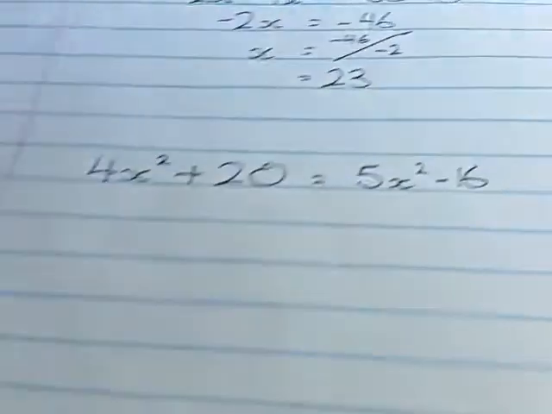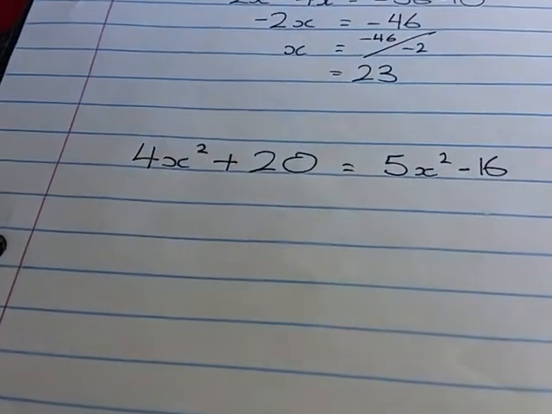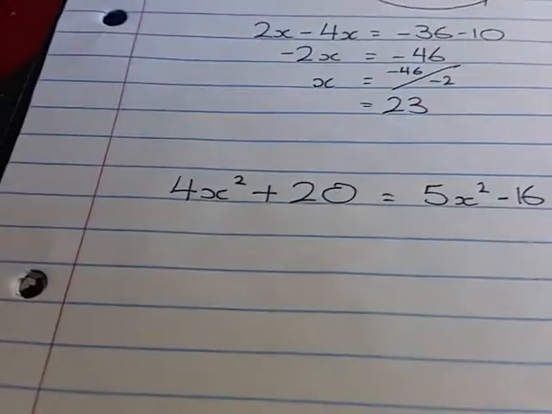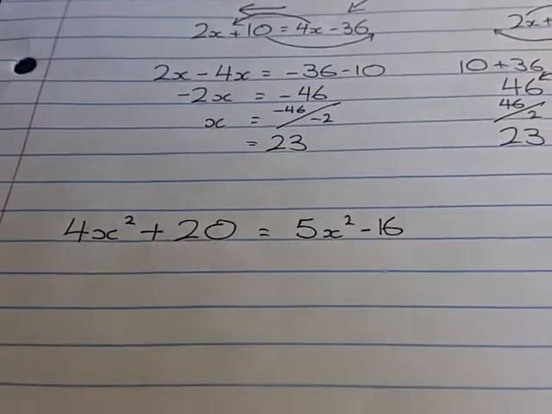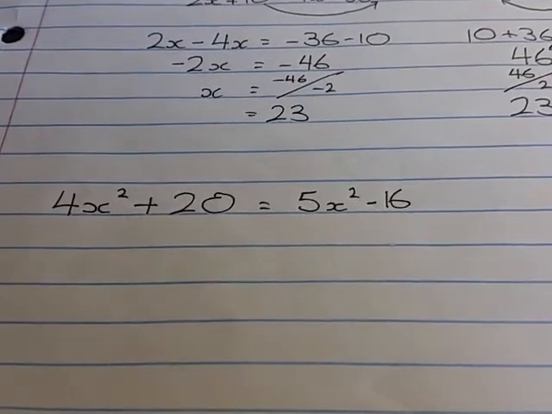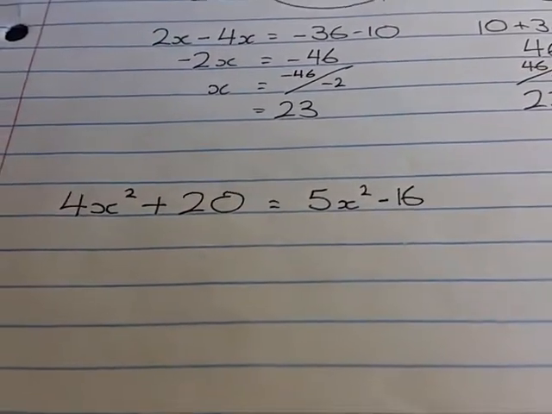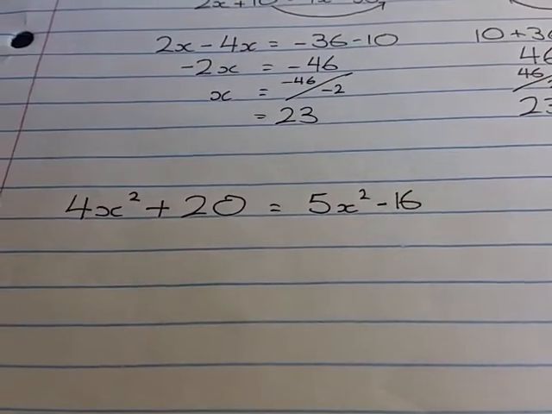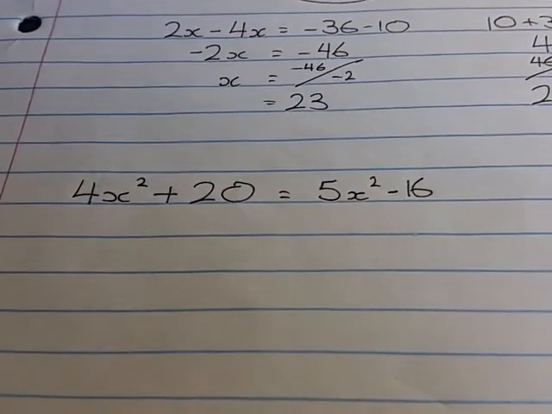Minus 60. Yes, I believe that works. All right, let's do this. 4x squared plus 20 equals 5x squared minus 16.